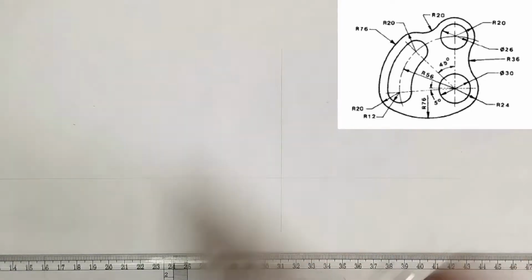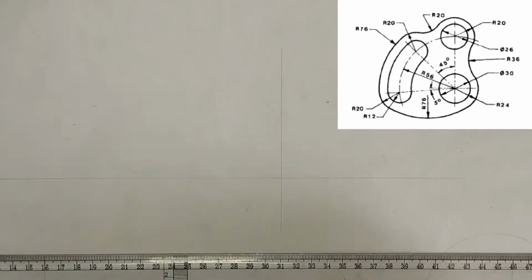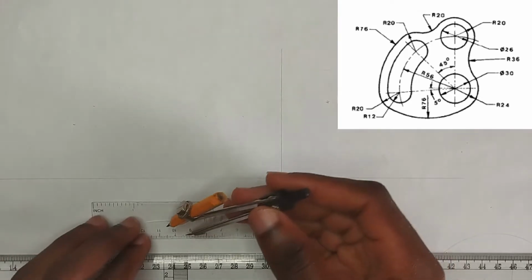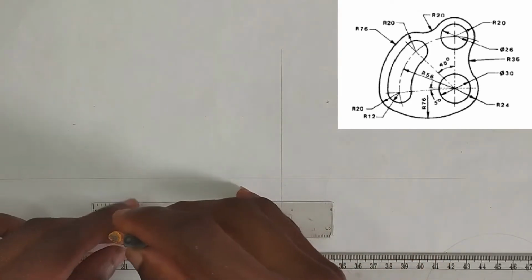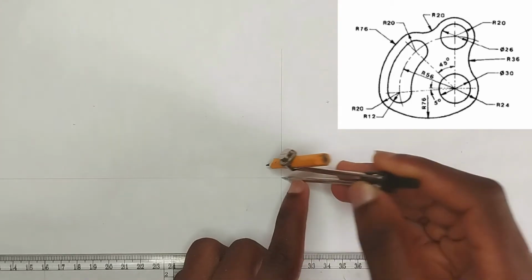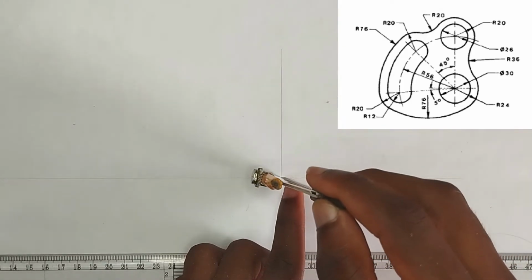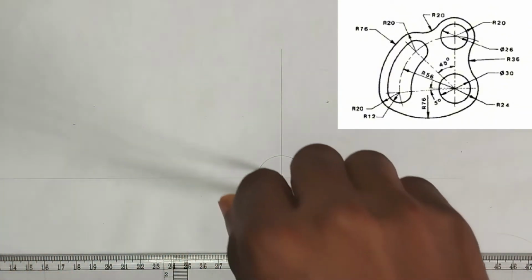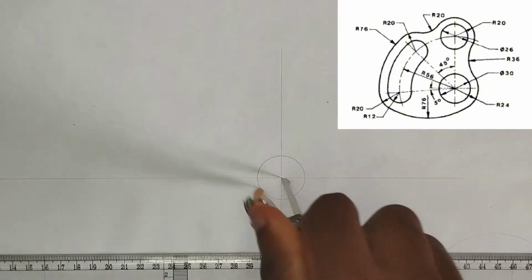Now we have been given the lower circle of this particular drawing, as shown on the screen, to be 30 millimeters. So I'm going to pick 15 millimeter radius on my compass like this, then place it at this particular point, then draw a diameter of 30 millimeter circle like this, in this manner.